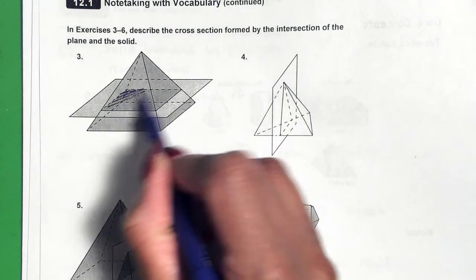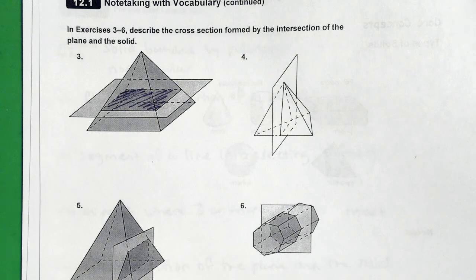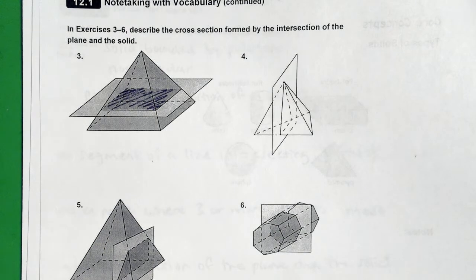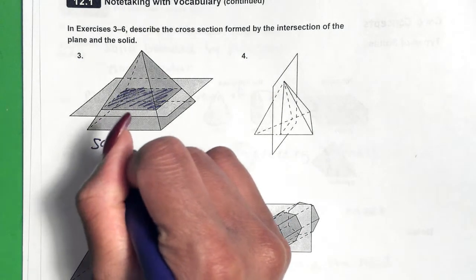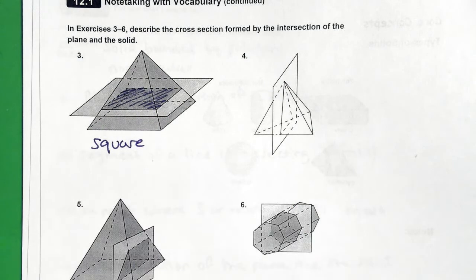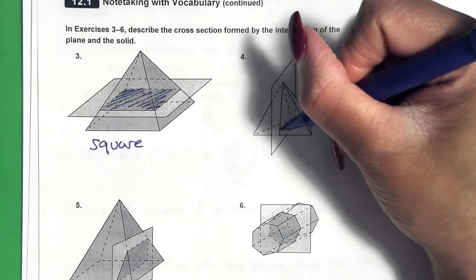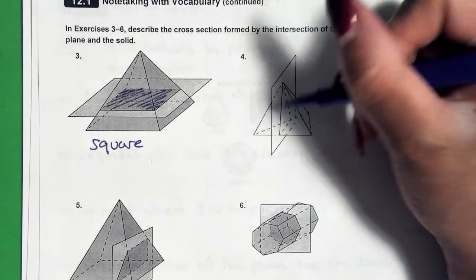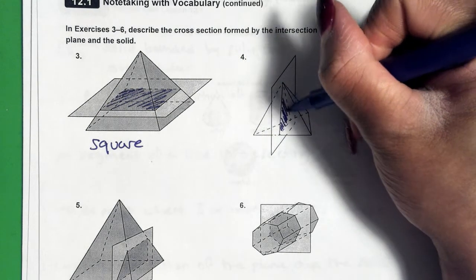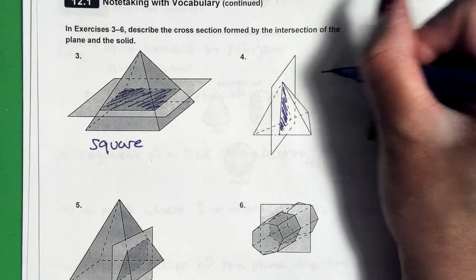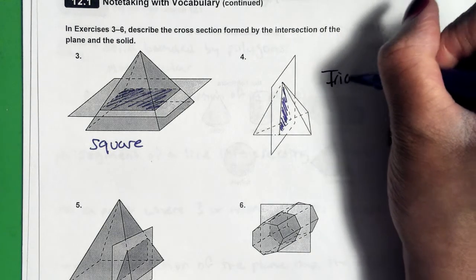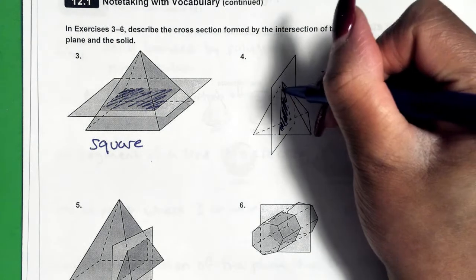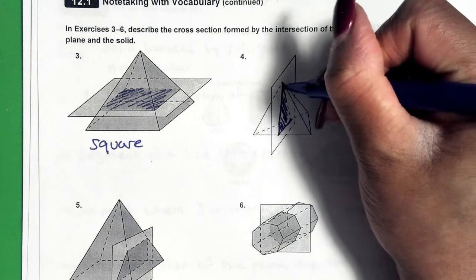Even though it's a little slanted, you might think a parallelogram, this is actually a square if you were to turn your view to the top of the pyramid. So this is a square cross-section. Okay, and so our next example, now we have something cutting across the top of our pyramid. Even though it looks a little off, this is the cross-section that we see, and it is actually a triangle.